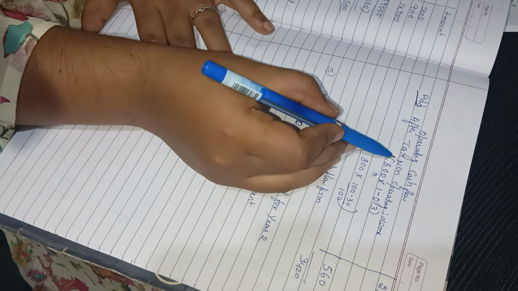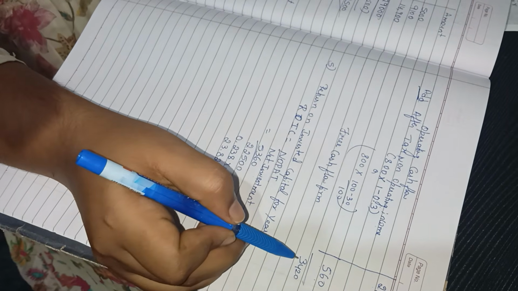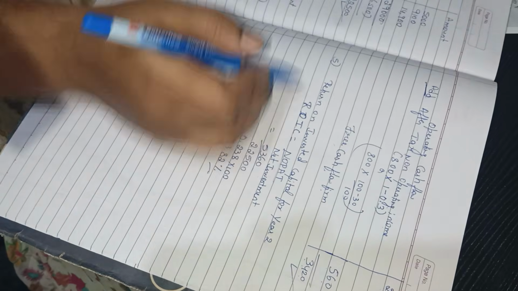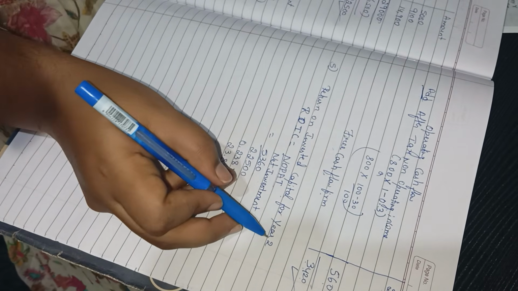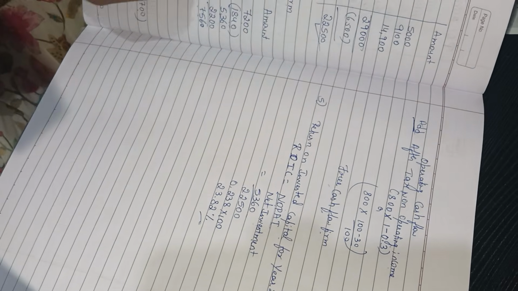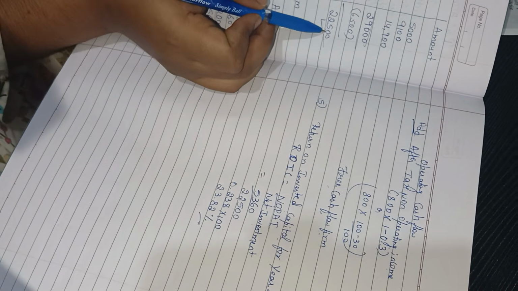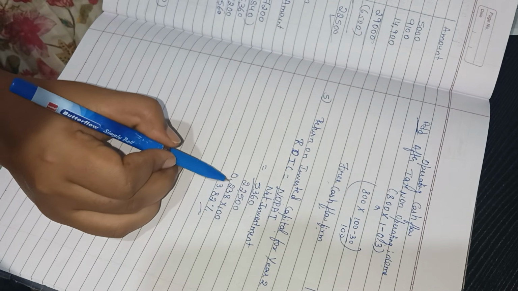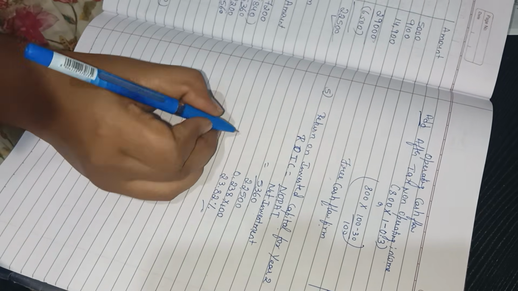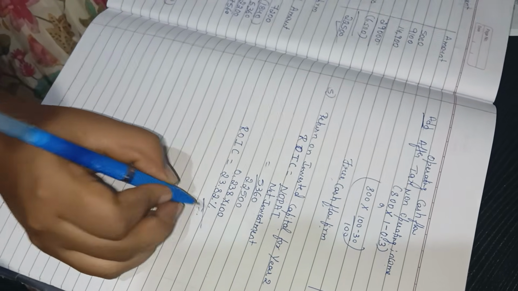After adding the after-tax non-operating income, 560, we get 3,420 as the free cash flow to the firm. Then we calculated return on invested capital for the year 2: NOPAT divided by net investment. NOPAT is 5,360 and net investment is 22,500, so we got 0.238, and as a percentage 23.82% return on invested capital. So we have done this formula.